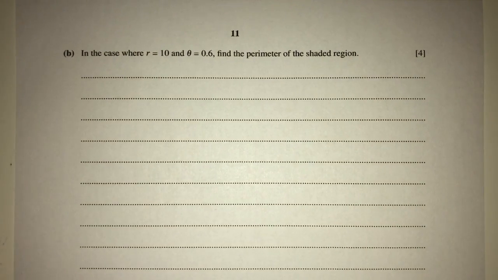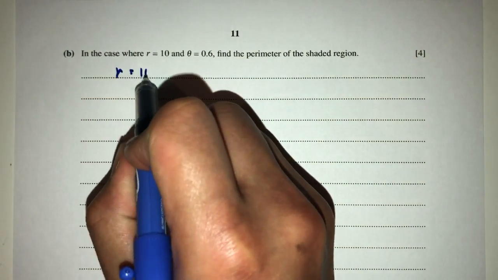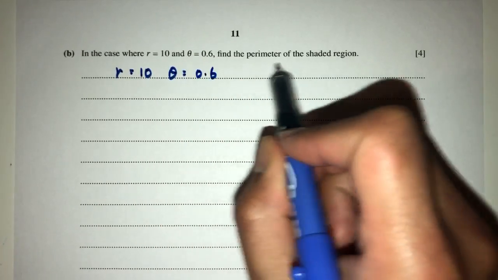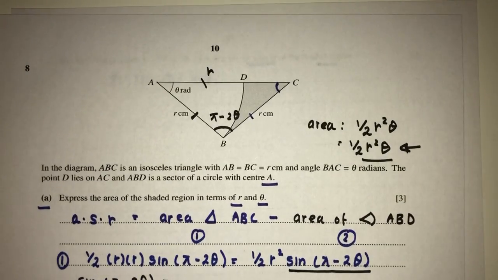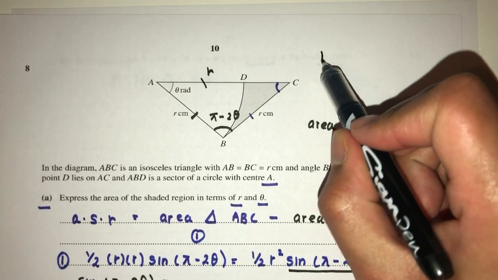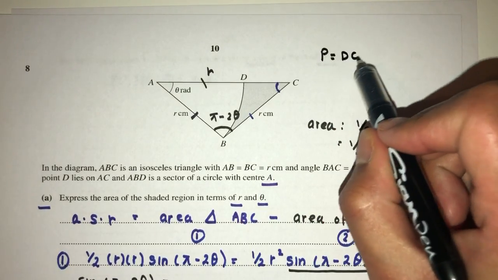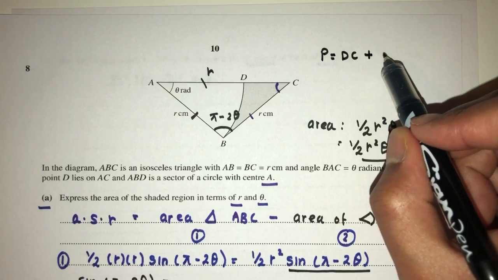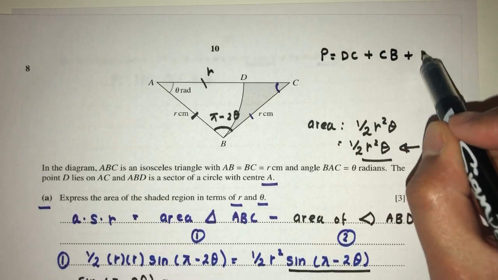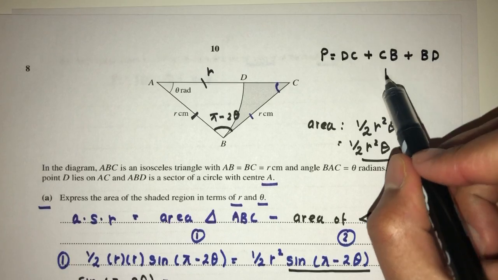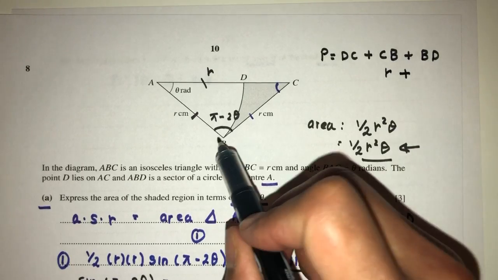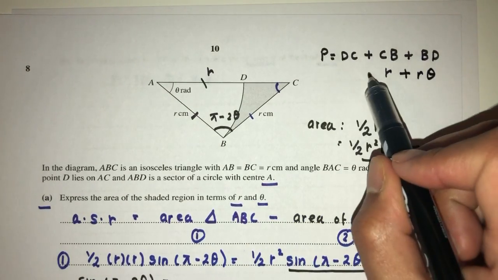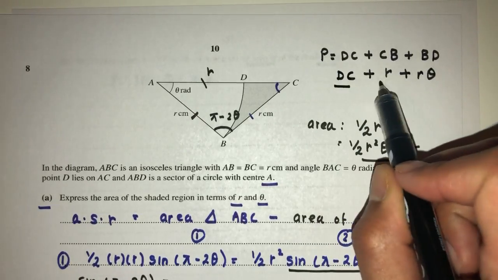Now part B. Given that R is 10 and theta is 0.6, we have to find the perimeter of the region. Now if you observe, we have to break it down into a few pieces. What is the perimeter? That will be DC plus CB plus BD. CB is R, BD is the arc length, which is given by R theta, and DC we don't know. So we know we have to find these few things to find the value.